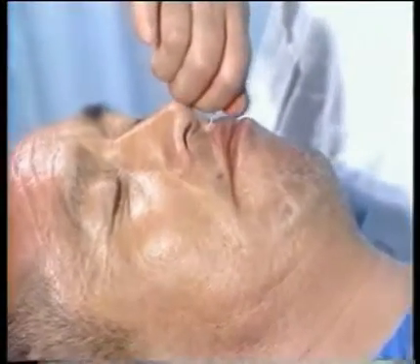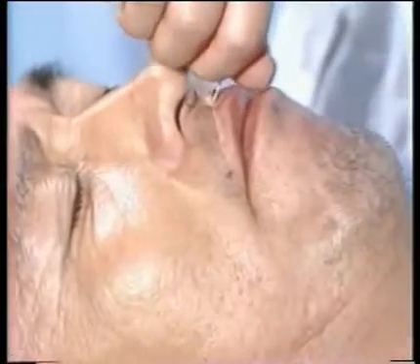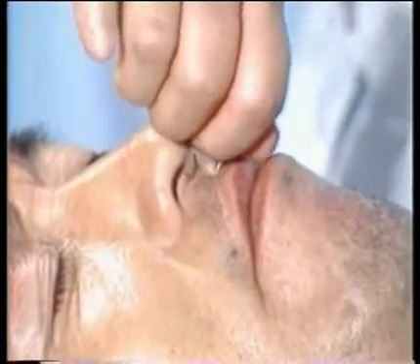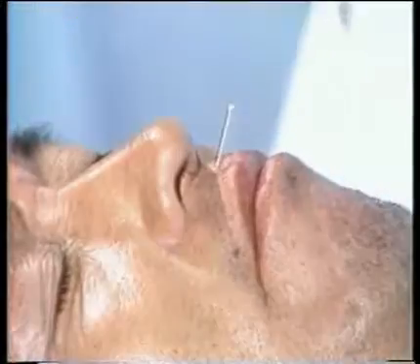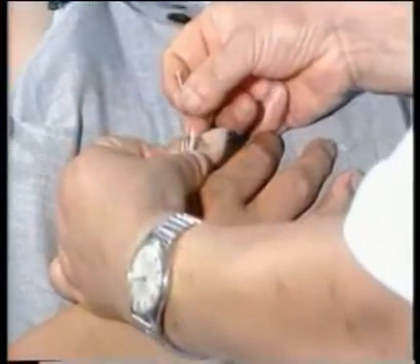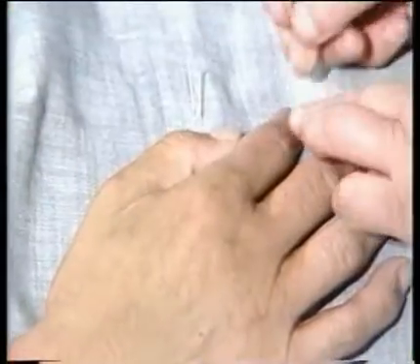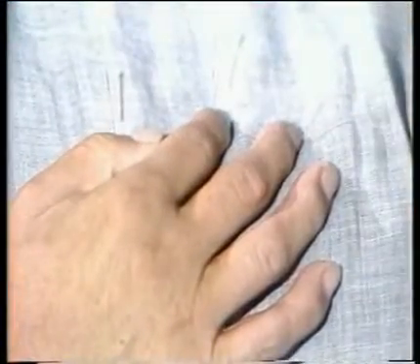Puncture Shuigou, Du 26, to revive the patient. Puncture the 12 Jing-well points to remove any obstruction.